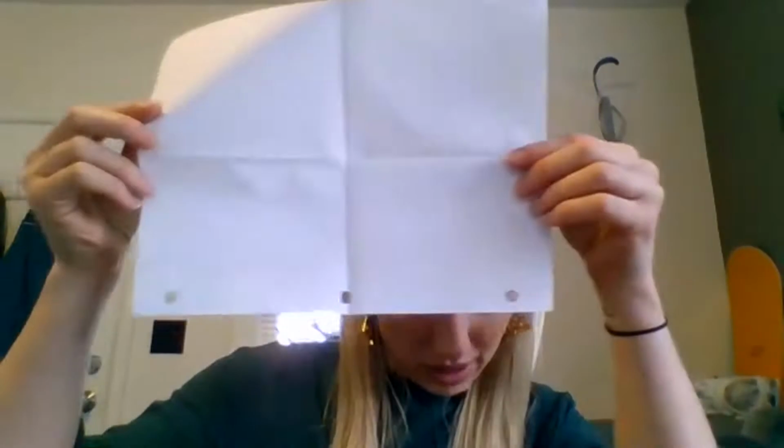So what we're going to do is we're going to get out this piece of paper, and what I want you to do is I want you to think about an apple. Picture an apple in your mind. You can close your eyes and picture an apple in your mind.